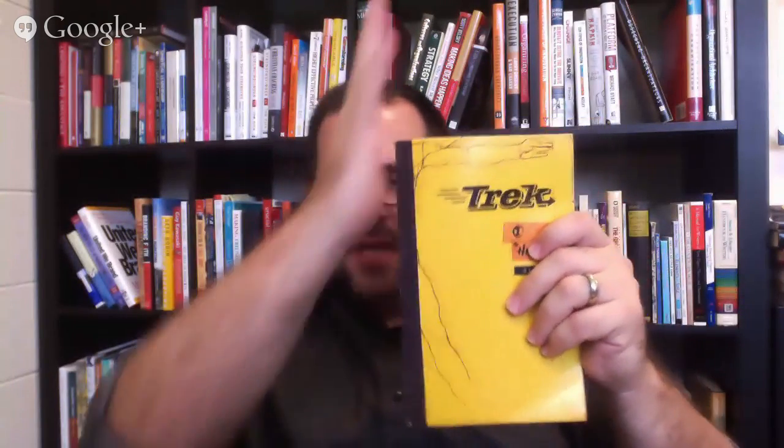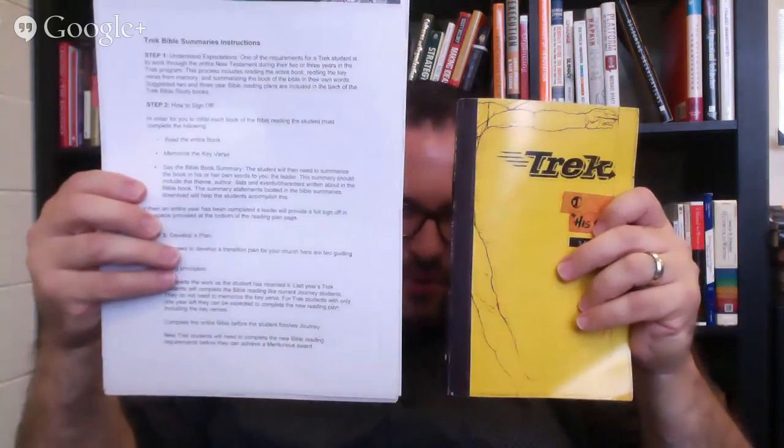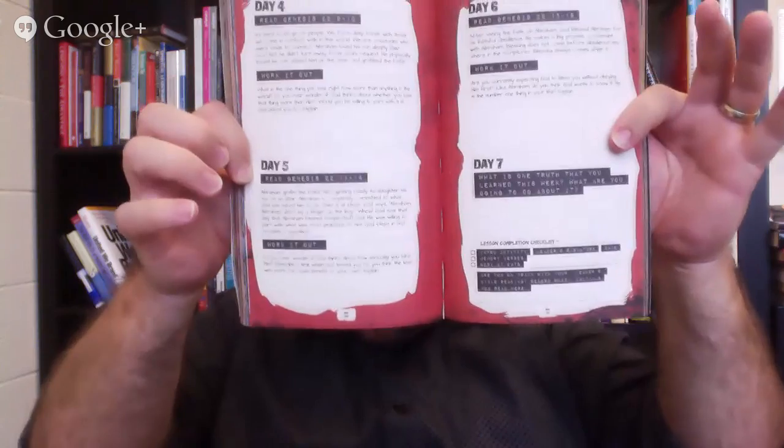The Leader Guide actually has a spiral bound, and it's much bigger. It's 8.5 by 11, so it's a much bigger book. The student's book is 8.5 by 11 landscape. Very cool.